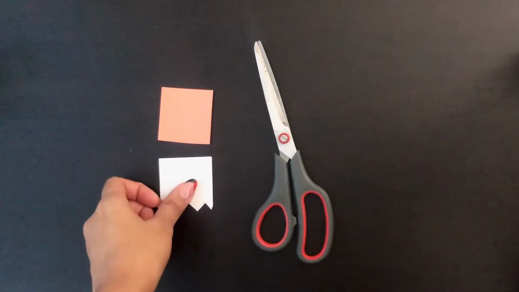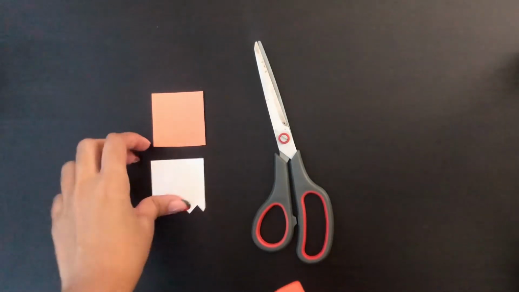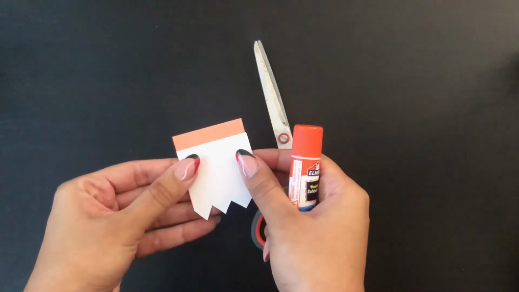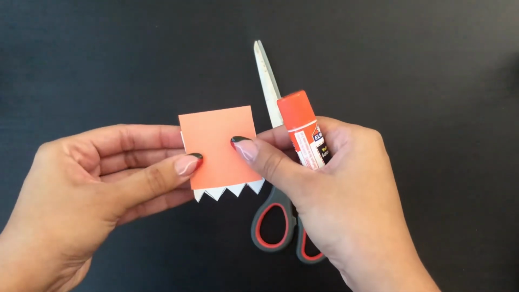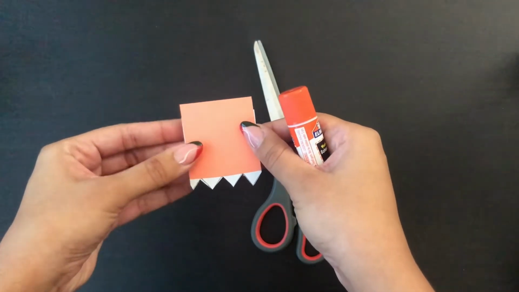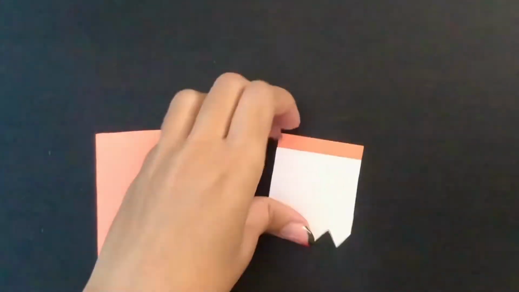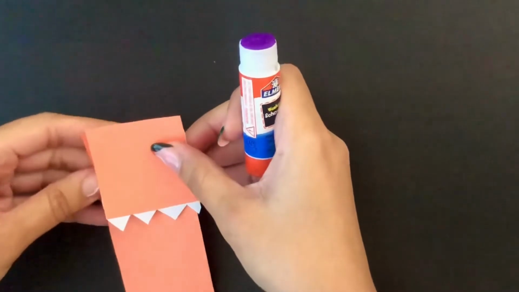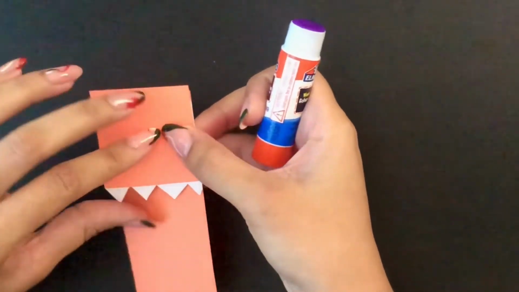So after you cut out your square, you're going to cut a second identical square from your blank sheet of paper, and you're going to cut along the bottom of the white square in a zigzag pattern to form the teeth. Then you're going to glue the white square on top of the orange. So you're going to glue the square with the teeth on top of the strip of paper, leaving part of the square unglued to form the mouth, like this.